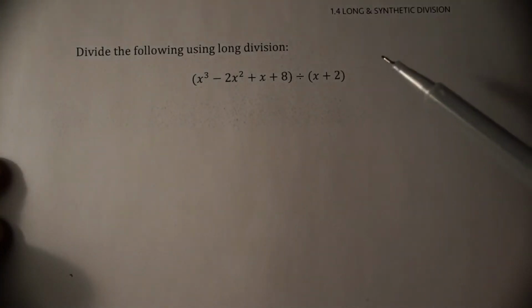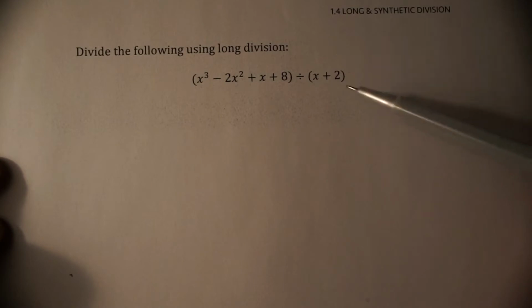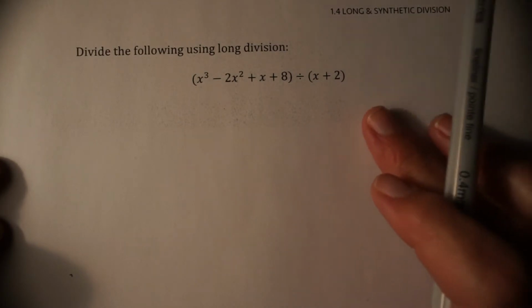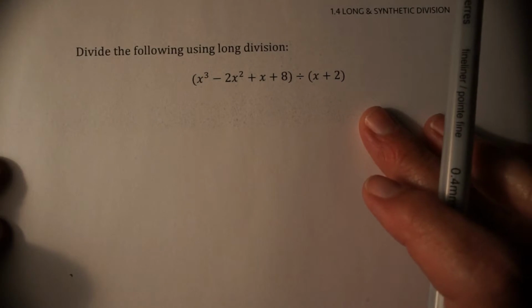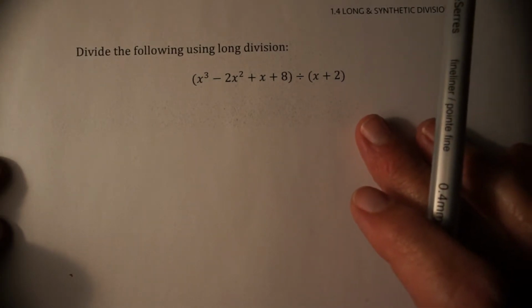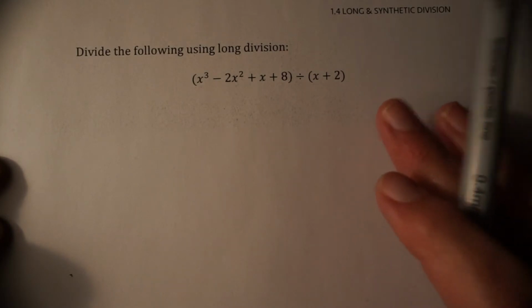Okay, in this lesson we're going to learn an algorithm for dividing polynomials, meaning dividing one polynomial by another. There's two ways of doing it in most textbooks, and in most courses they teach both. I prefer the long division, and that's the one I'm going to be using for the rest of, we're going to use this division in the next couple of lessons as well with the remainder theorem, etc. But I'm going to be using the long division.